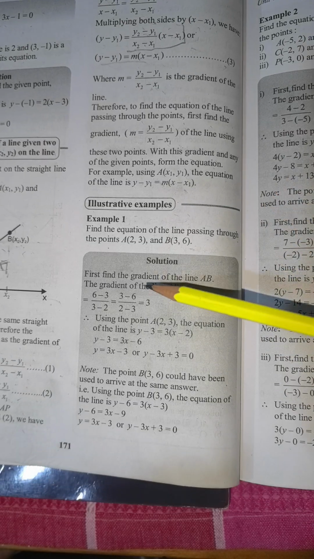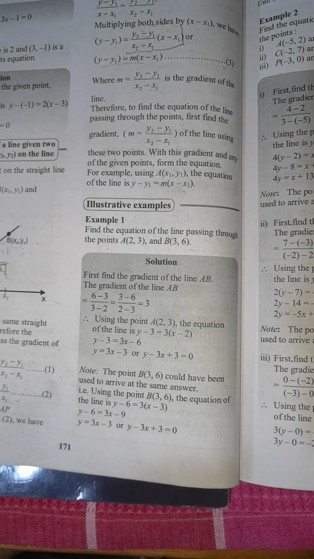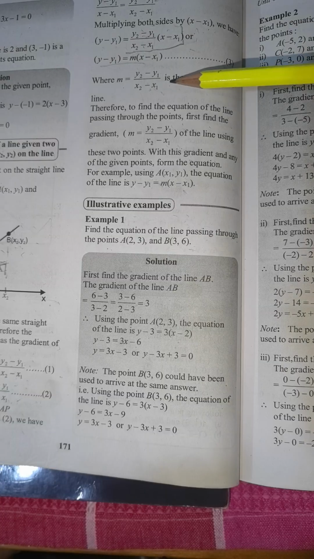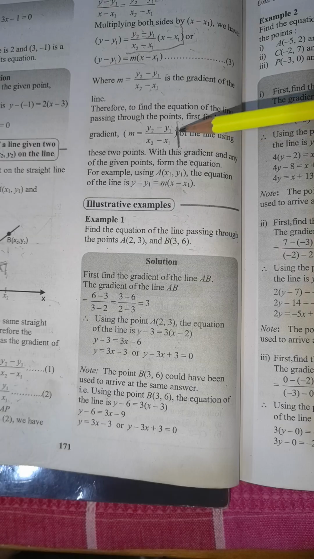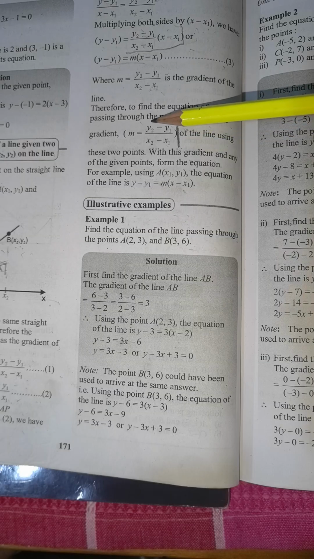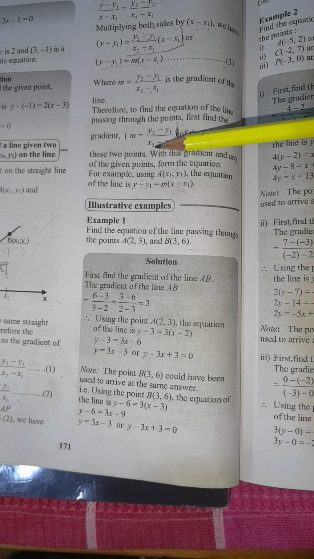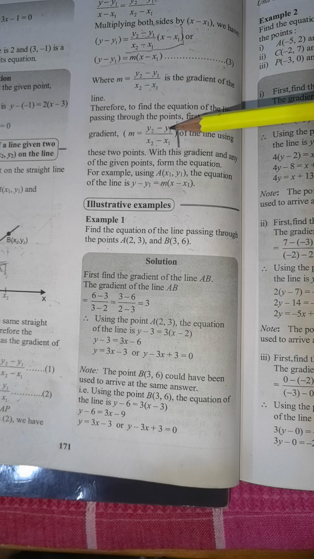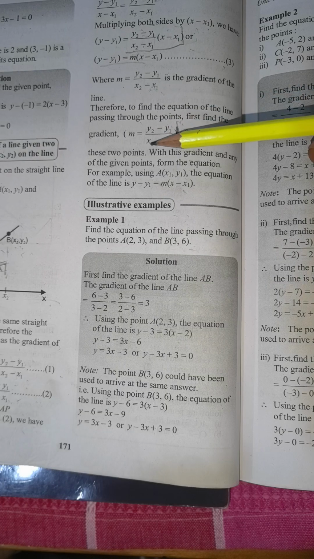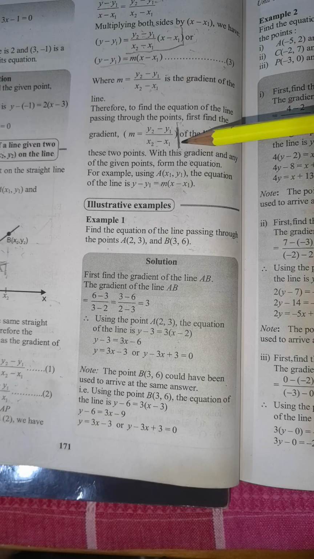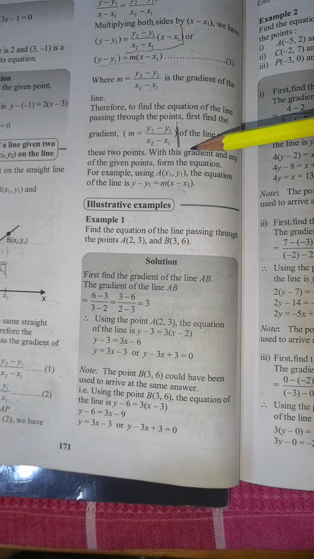This is the gradient formula. This one sticks to y2 coming first, and then y1, x2, and then x1. In the same way, this can be interchanged by making it y1 minus y2 over x1 minus x2. So whichever you choose, you get the same answer.